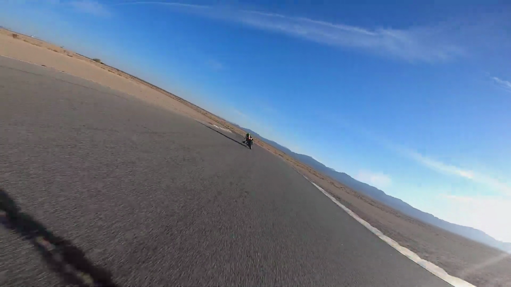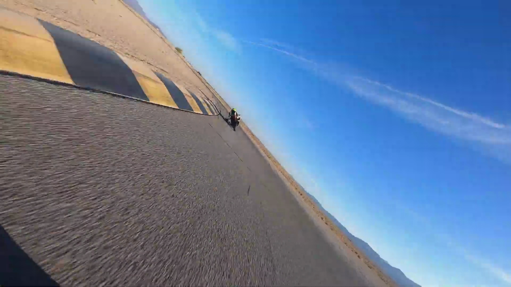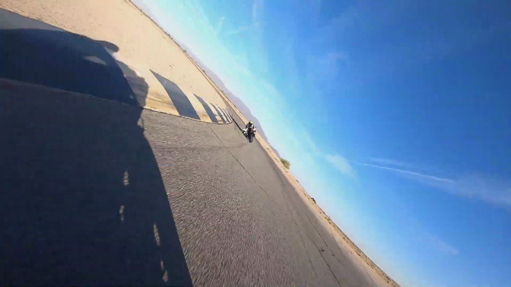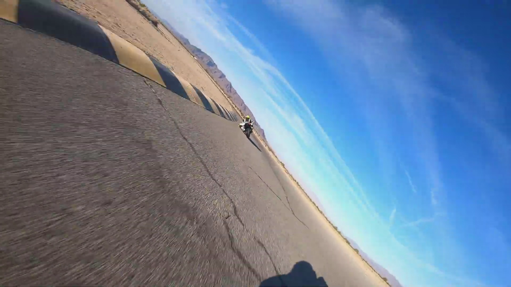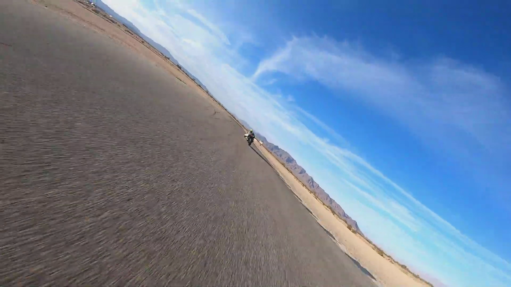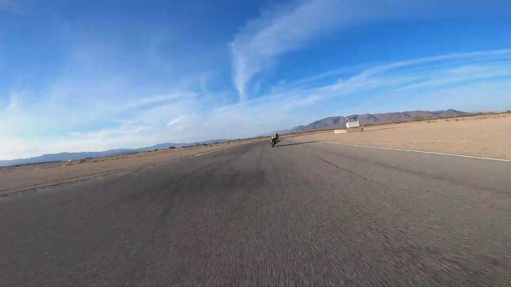Okay, so let's take a look at the two corners we were just talking about at speed on the bike. Following my friend Dale again. We're going to come through turn 5 here and head into turn 6 and 7. Those were the two we were just talking about.